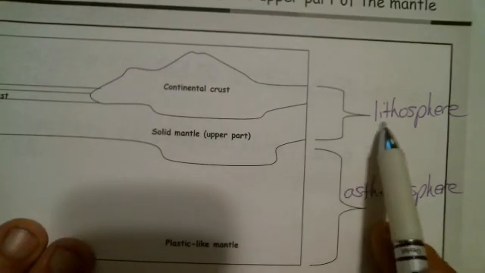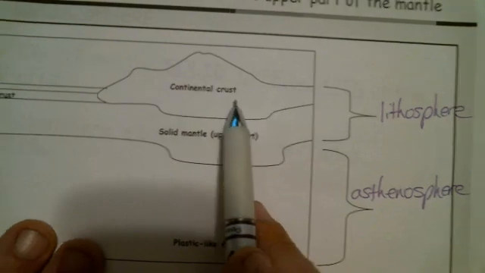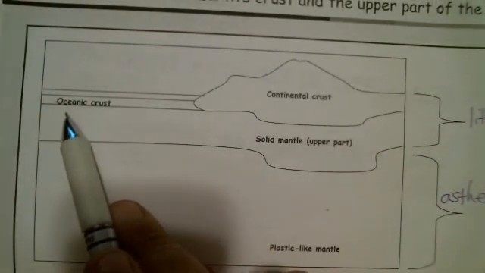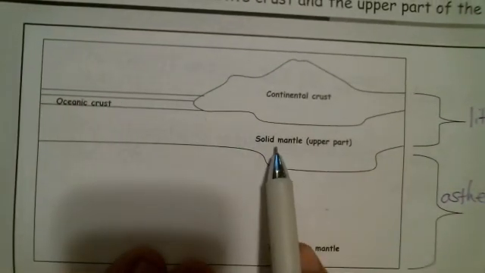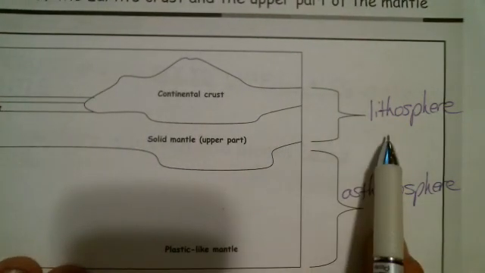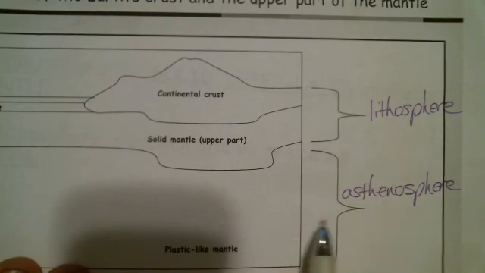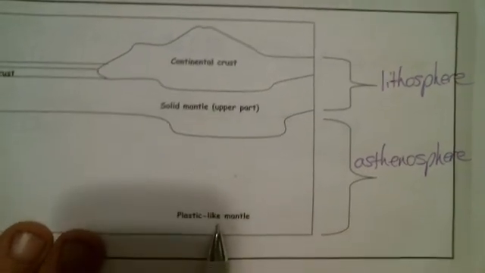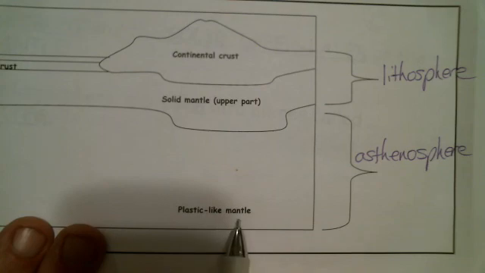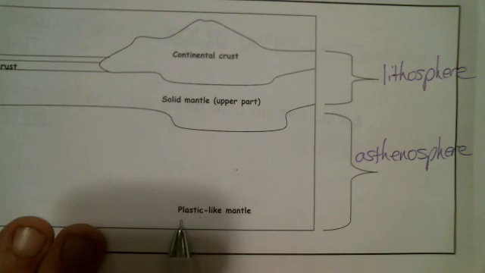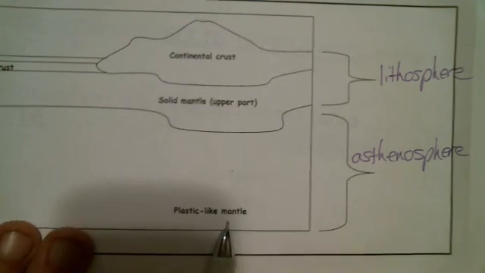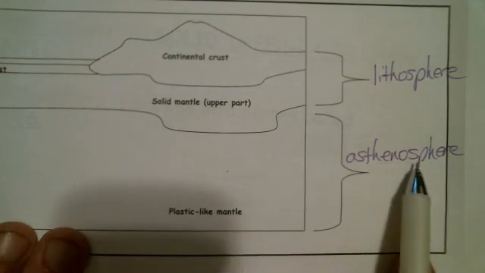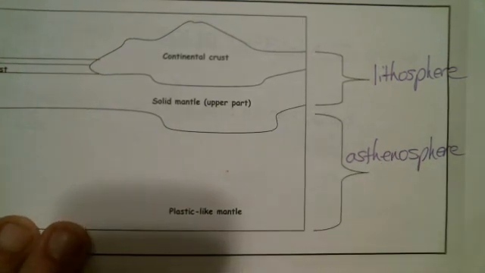Once again, the lithosphere is the combination of continental crust and oceanic crust and the solid upper part of the mantle. That is the lithosphere. Below the lithosphere, deeper down into the mantle, is what's called plastic-like mantle. In this case, the word plastic means flexible, not plastic like a cheap toy. So flexible mantle, and that has a fancy term called the asthenosphere.